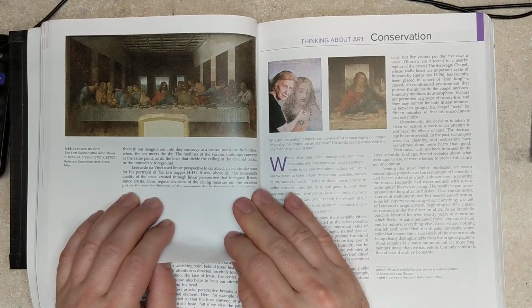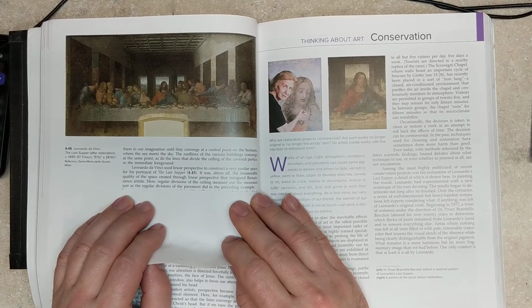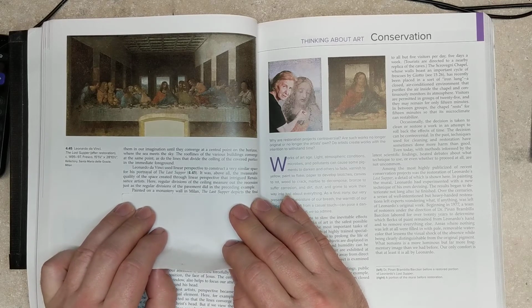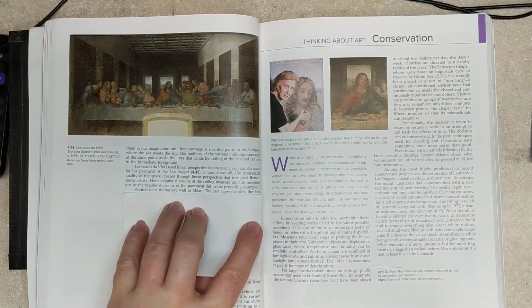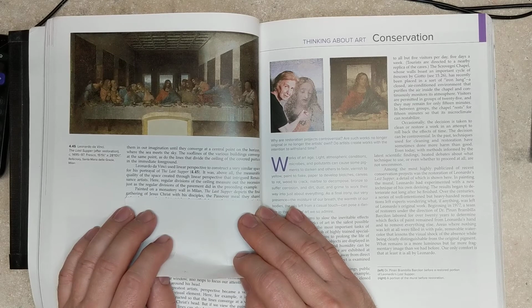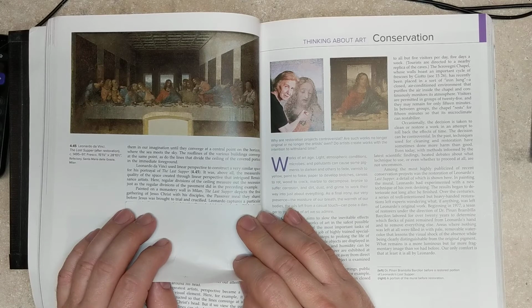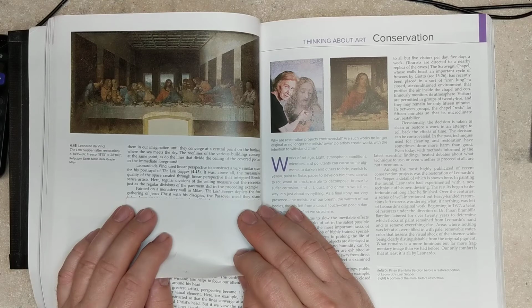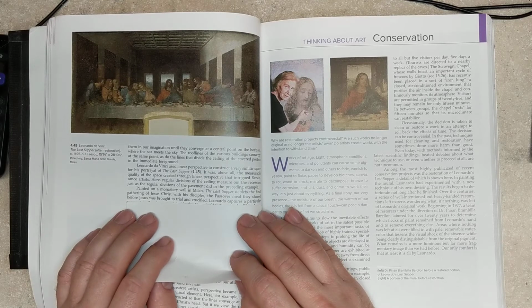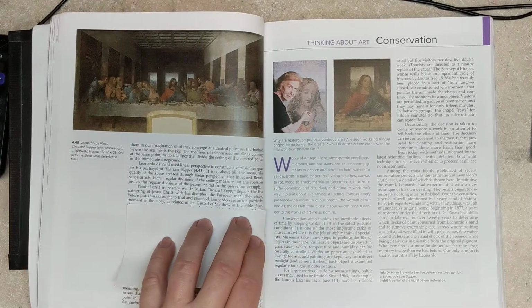Here, regular divisions of the ceiling measure out the recession just as the regular divisions of the pavement did in the preceding example. Painted on a monastery wall in Milan, the Last Supper depicts the final gathering of Jesus Christ with his disciples, the Passover meal they shared before Jesus was brought to trial and crucified. Leonardo captured a particular moment in the story, as related in the Gospel of Matthew in the Bible.